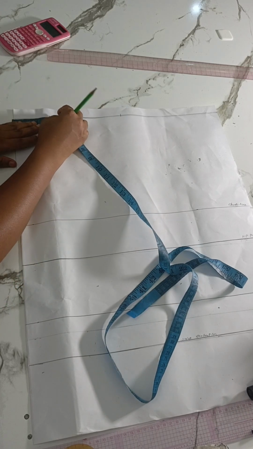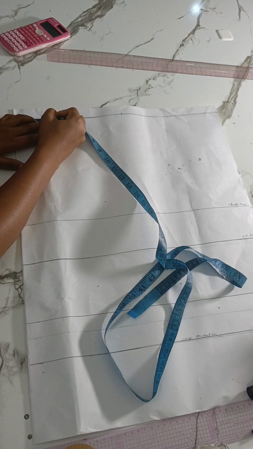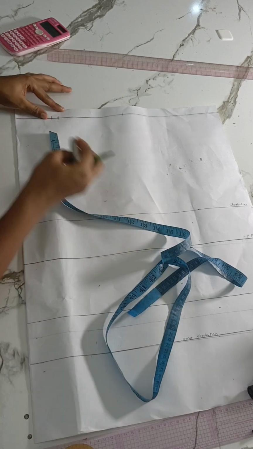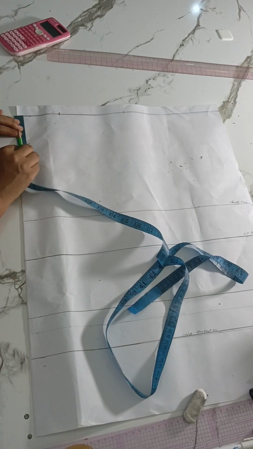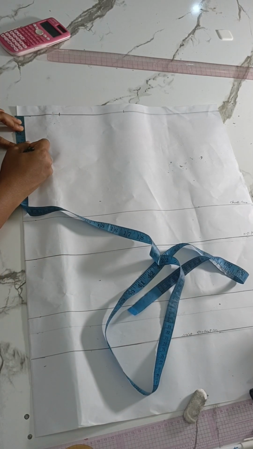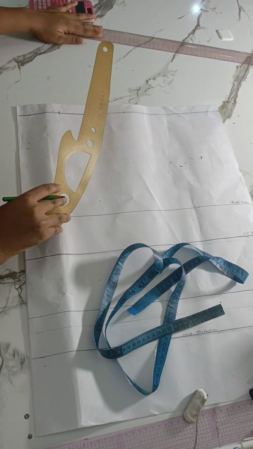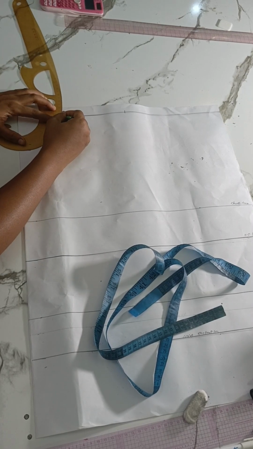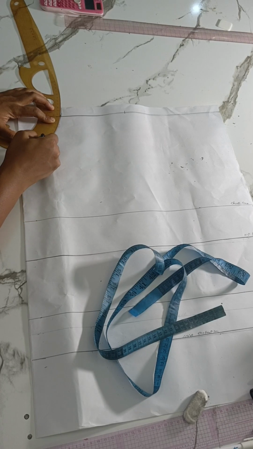So for the neck, I will just do 3.5. I wanted to use 3, but let me use 3.5. Then I'll just do 3.5 by 3.5. You can still do 3 by 3 if you're working with someone with a smaller bust size. Please use 3 by 3. But because her bust is fuller, I'm doing 3.5.